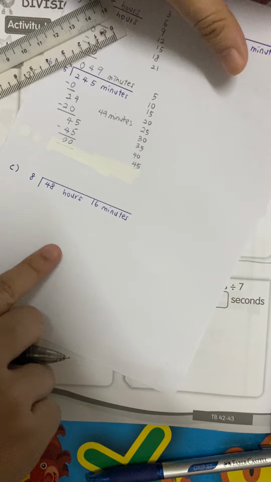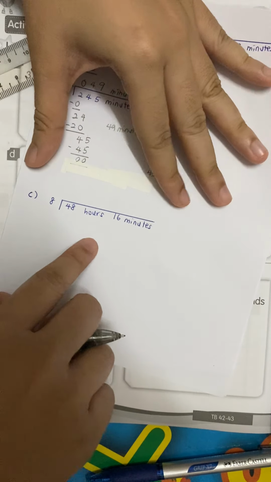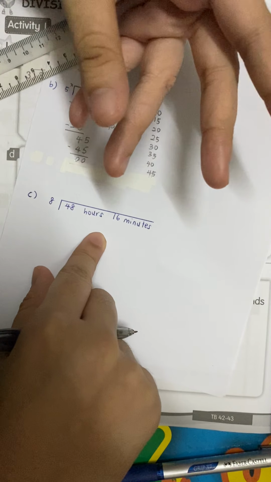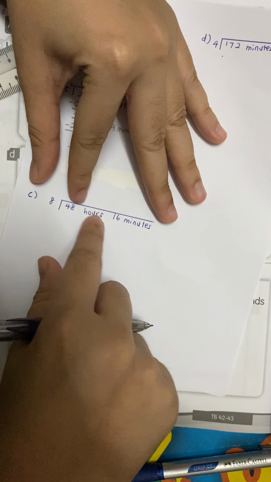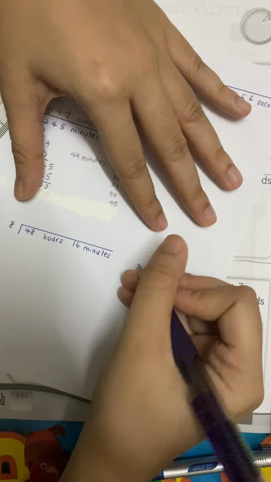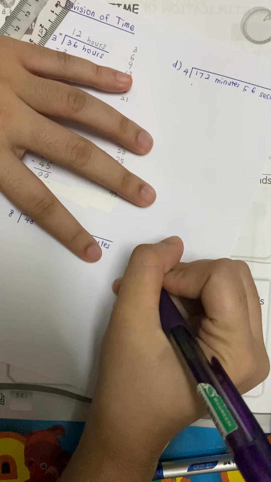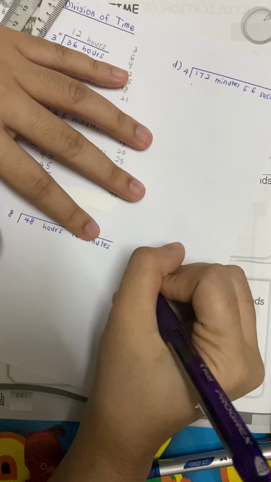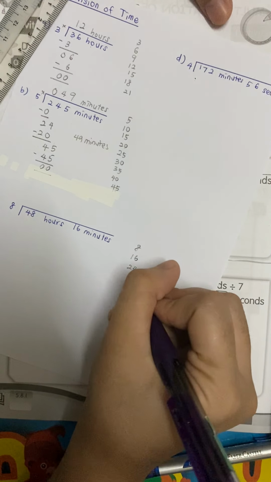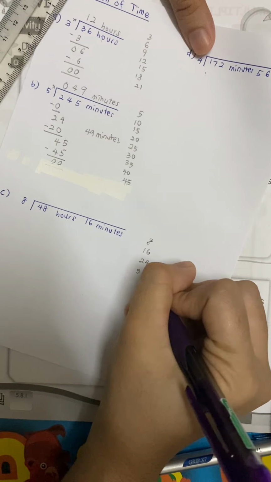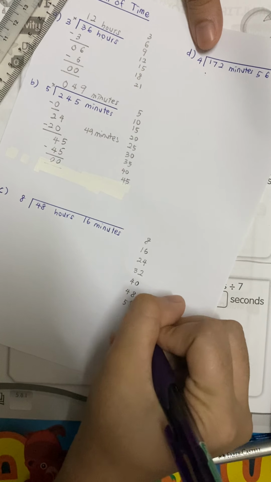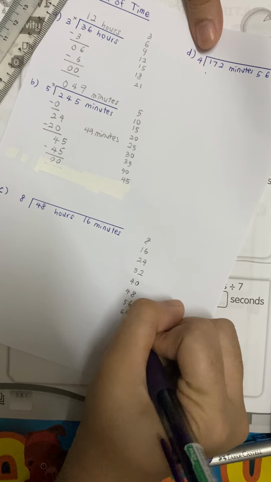Let's look at the third question. This one, we see that we have 2 units of time. It is the same as multiplication. If the multiplication has 2 units of time, you need to do it separately. Let's do our multiplication of 8 first. 8, 16, and then how much? 3 times 8, 24, 32, and then 40, 48, 56, and then 64, and so on.